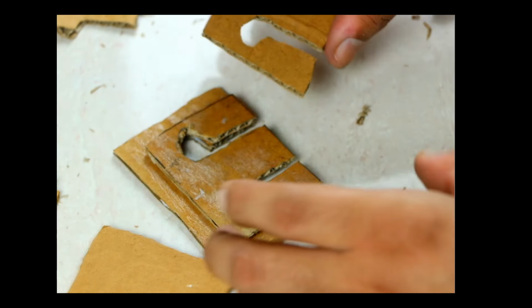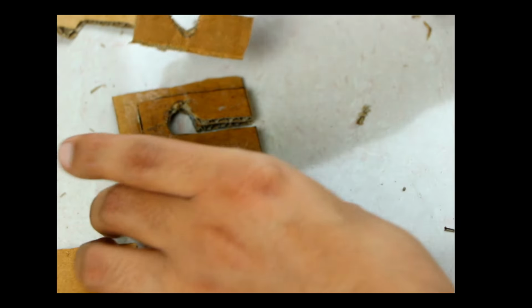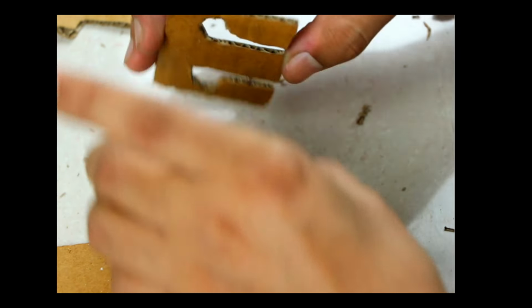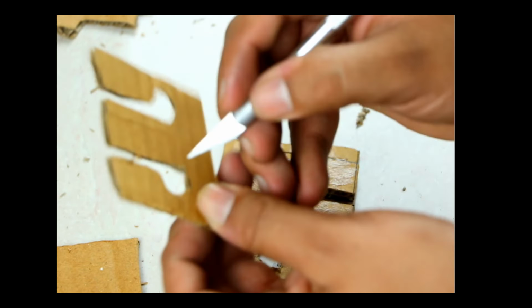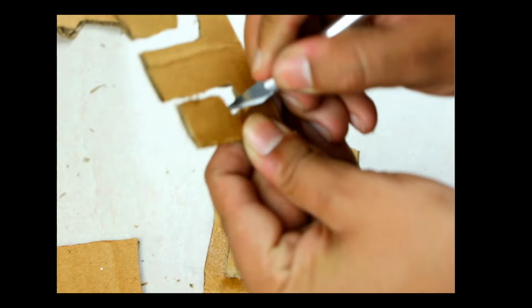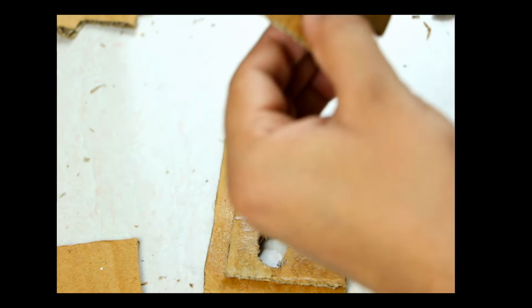So now I have fixed here, but be careful while you are making them, pasting them. So you can remove the corners also, but be careful if you are using a cutter.